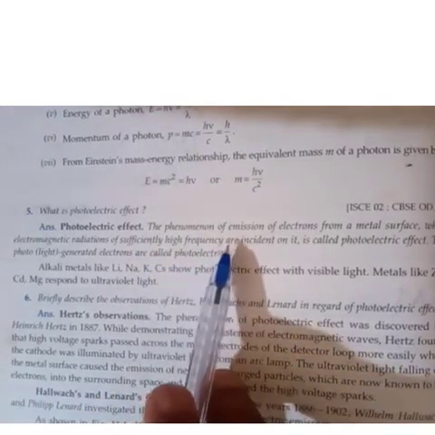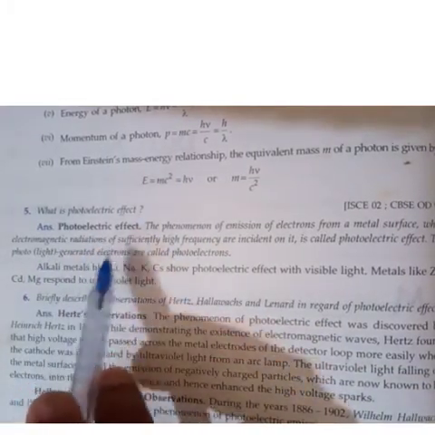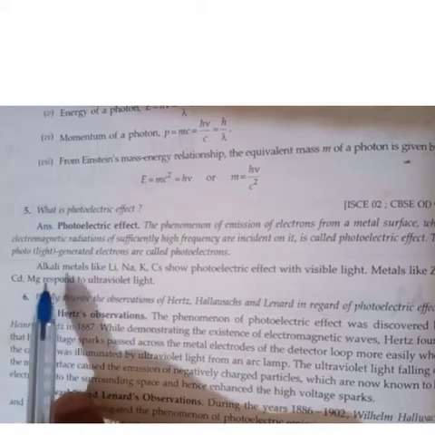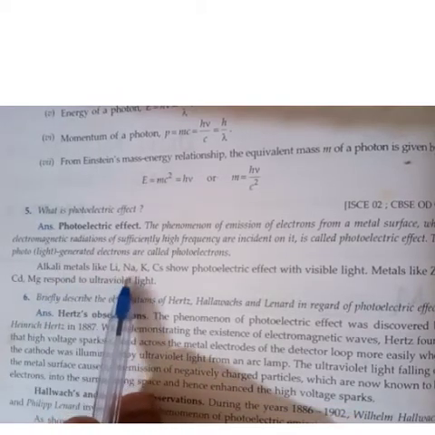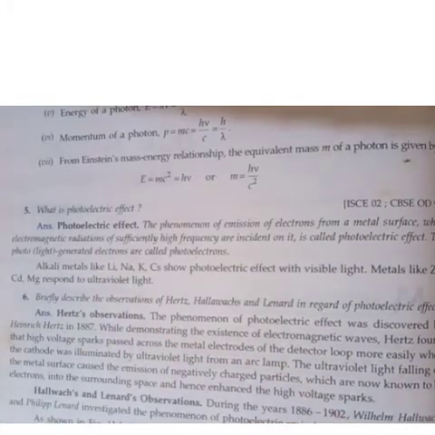Understood? So photoelectric effect means the phenomena of emission of electrons from a metal surface when electromagnetic radiations like light, UV rays, infrared, etc. of sufficiently high frequency are incident on the metal surface. That type of electron emission we call the photoelectric effect. For example, alkali metals like lithium, sodium, potassium, cesium show the photoelectric effect with visible light, while other metals like zinc, cadmium, magnesium respond to ultraviolet light.